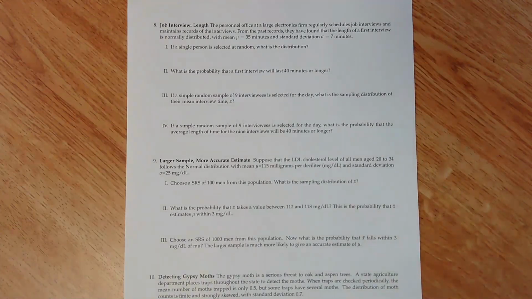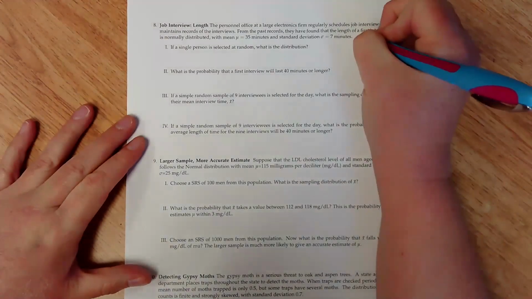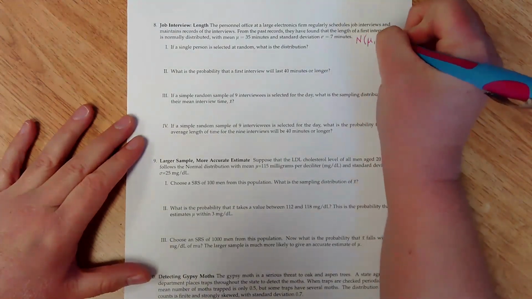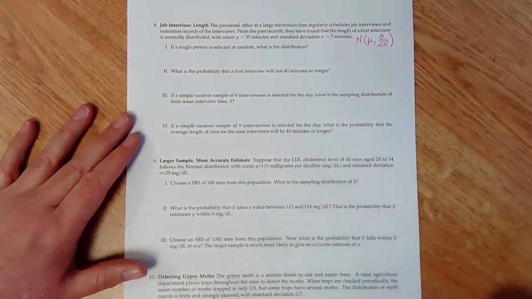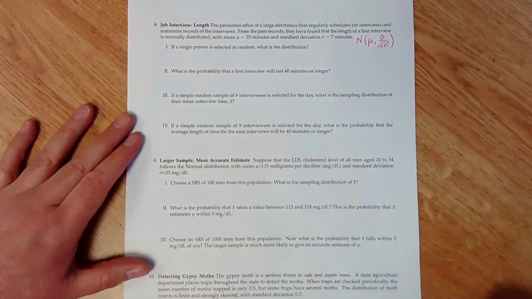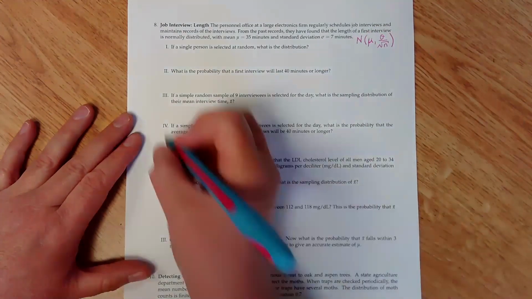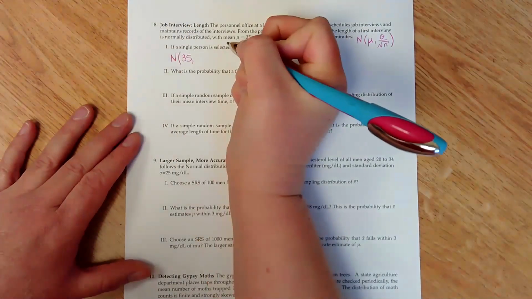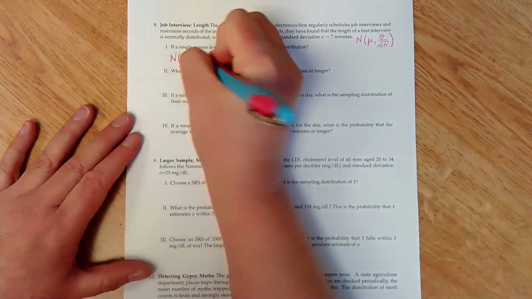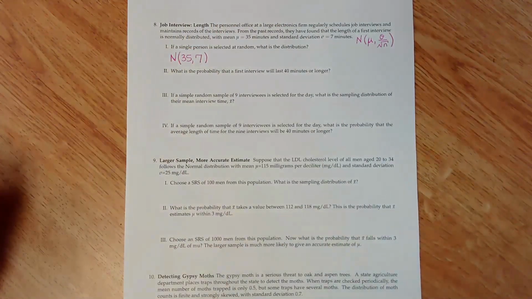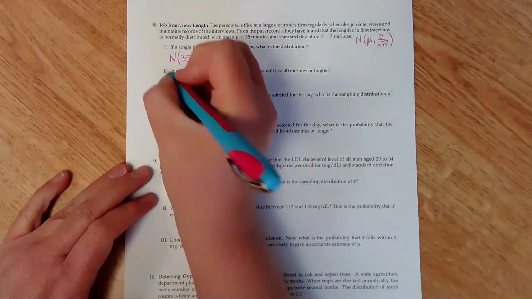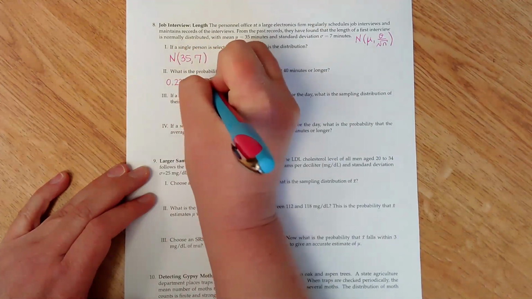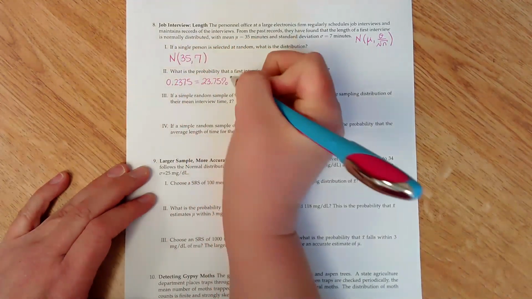All right, so for all of these, our distribution is really using this normal mu comma sigma over the square root of n. So that n is our sample size. So the first one, we have a sample size of 1 because we just have a single person. So this is going to be normal, and we're told that the mean is 35 and the standard deviation is 7. And that's just going to be divided by the square root of 1. So that doesn't really change anything. The probability I got for that is 0.2375 or 23.75%. And we'll go over how to get that.